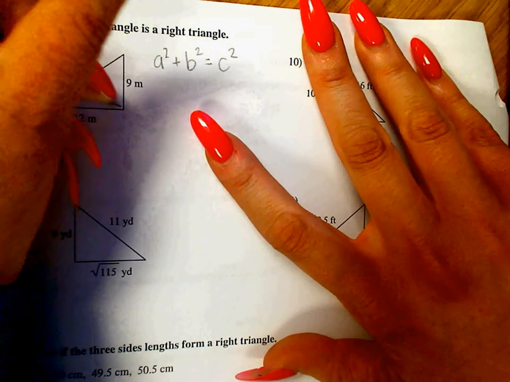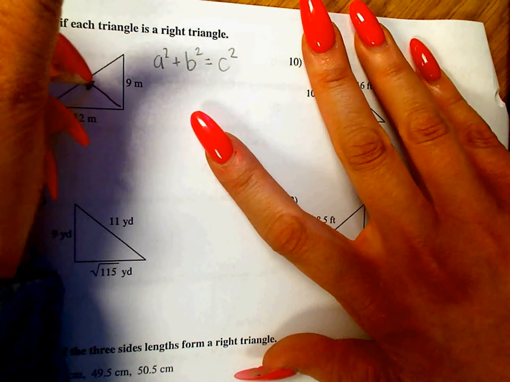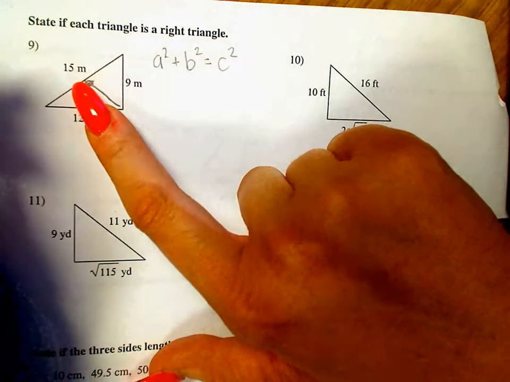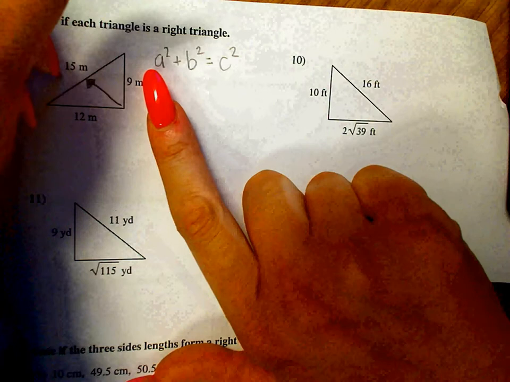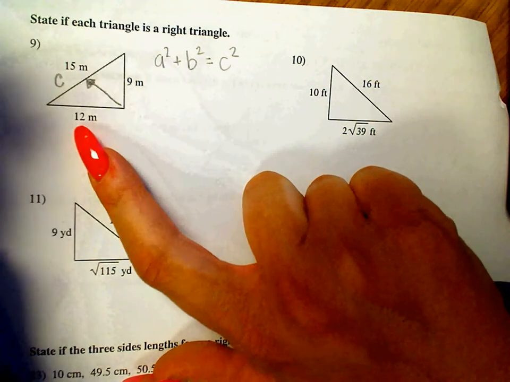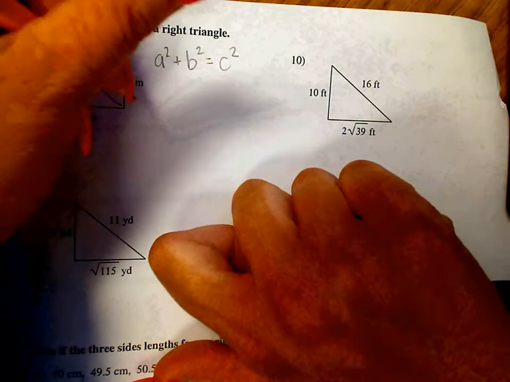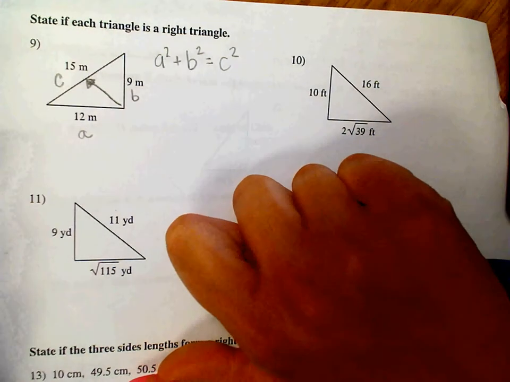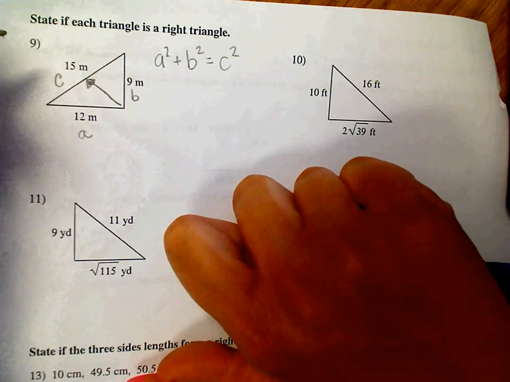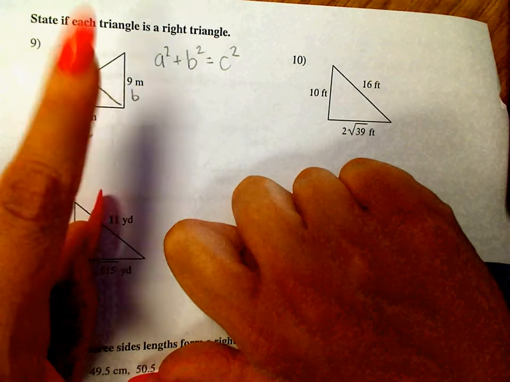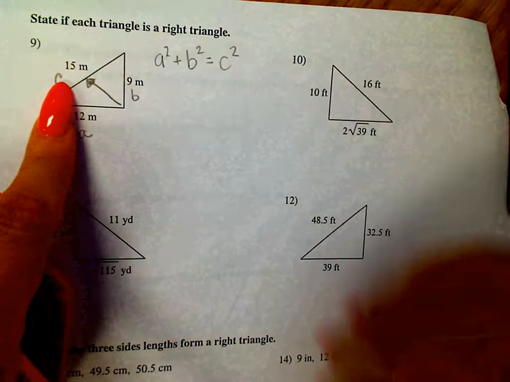So let's go ahead and draw an arrow here. That's going to help us identify the hypotenuse. Remember, the hypotenuse is always going to be C, and then the legs are going to be A and B, okay? Another way you can tell if something's the hypotenuse is it's always going to be the longest side. So I can tell 15 is the longest side because it's the biggest number.